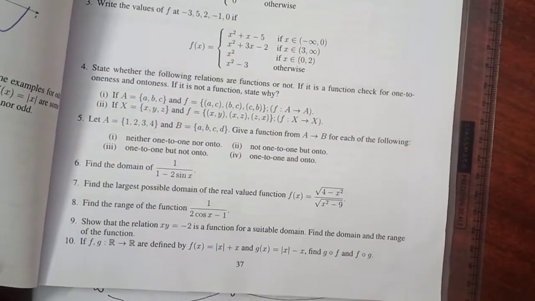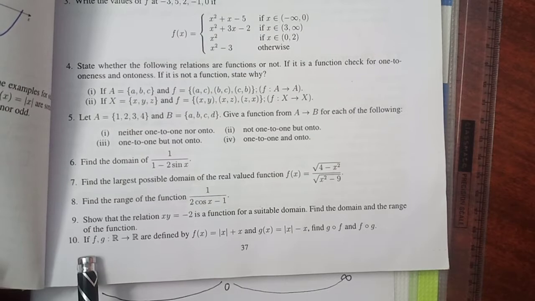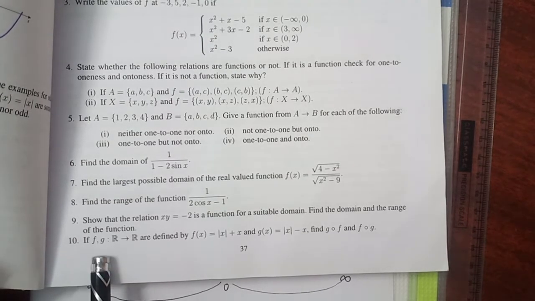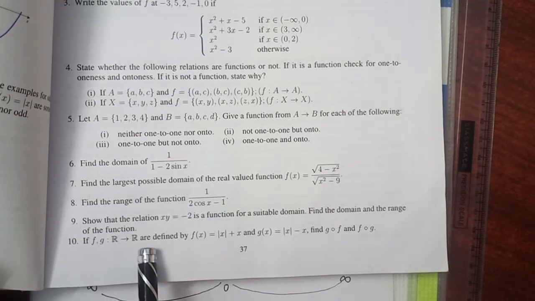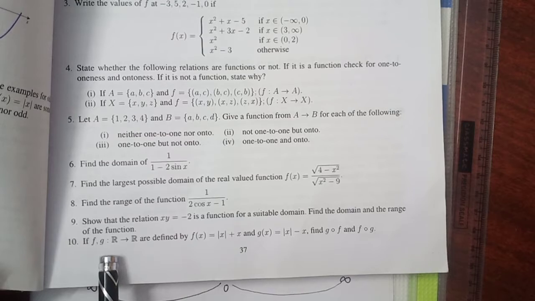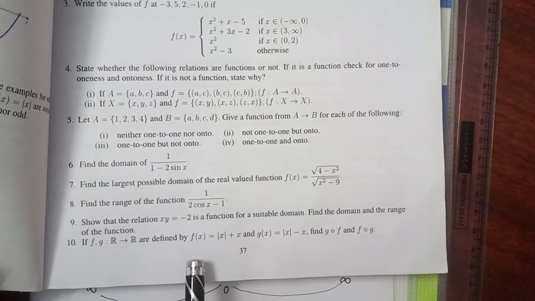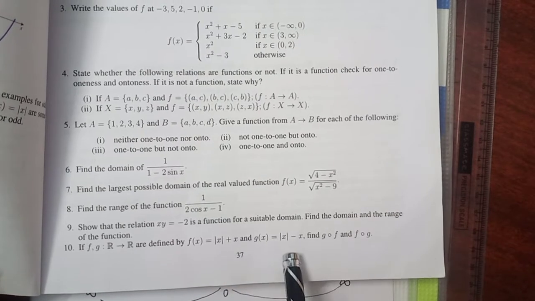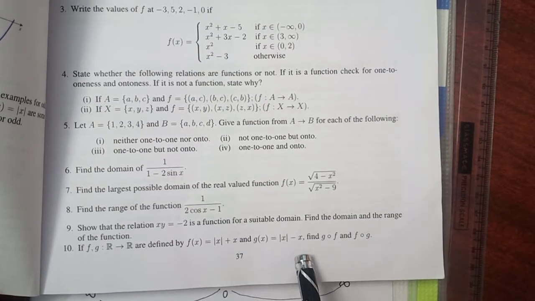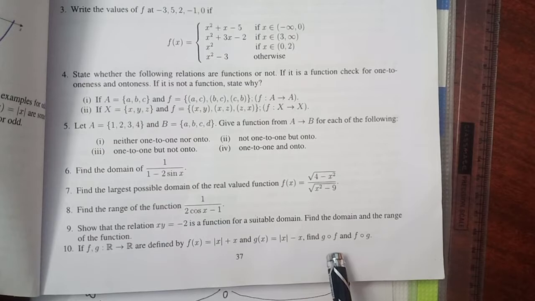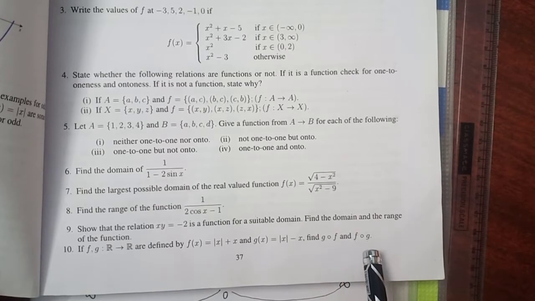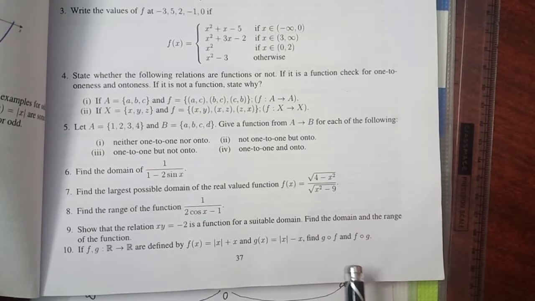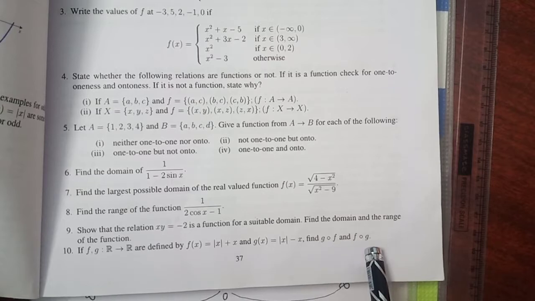Now problem number 10. Functions f and g from capital R to capital R, here R refers to the set of all real numbers, are defined by f of x equals modulus of x plus x and g of x equals modulus of x minus x. Find g composite f and f composite g. In short, we can say g dot f and f dot g.